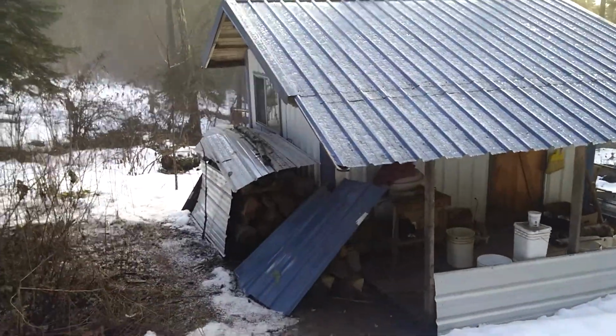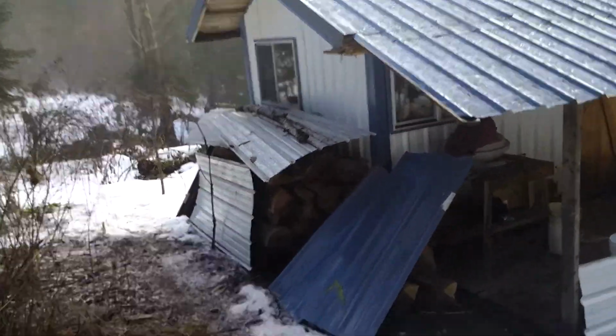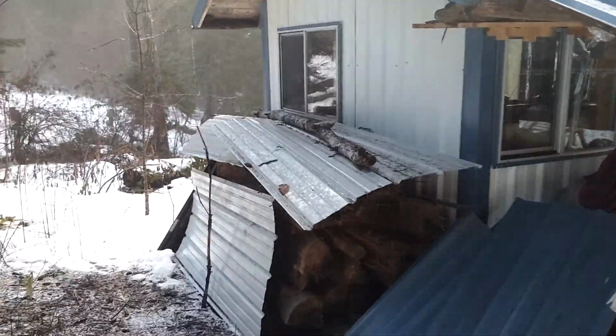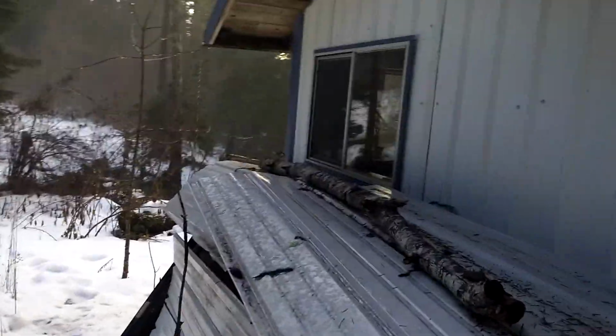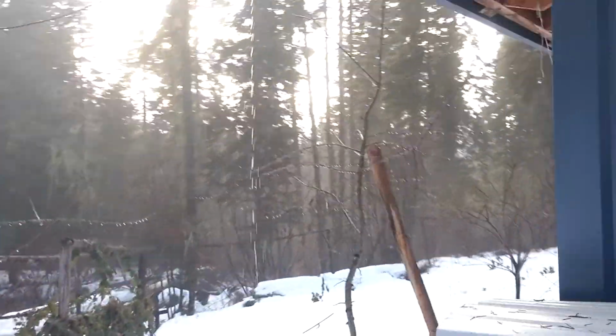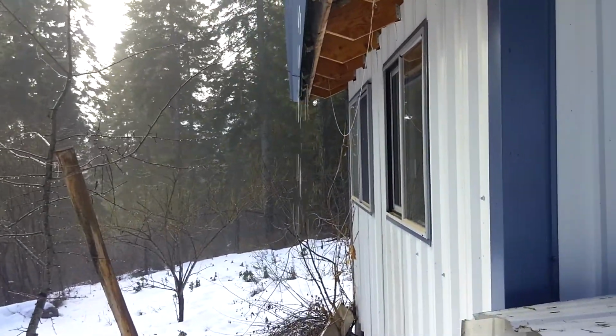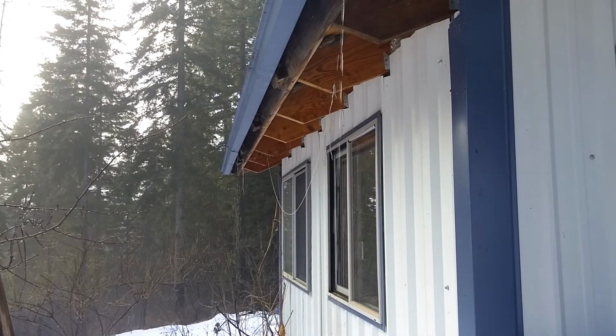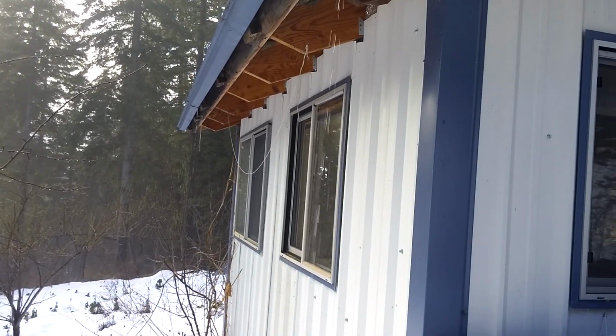I'll show you the little house and the south wall here as another example of how to design an overhang to shade the windows in the summertime. This house uses rafters. You can see the rafter ends coming out here.